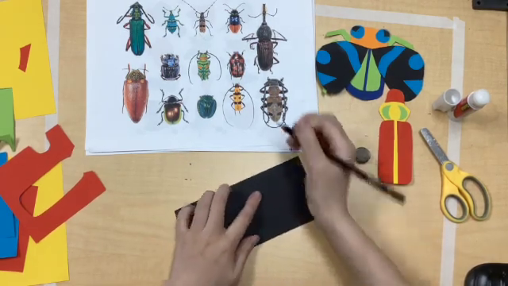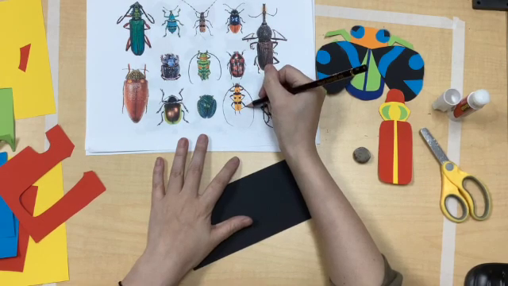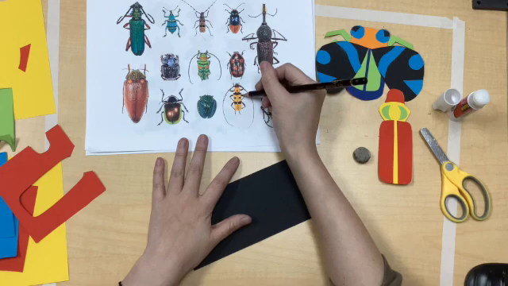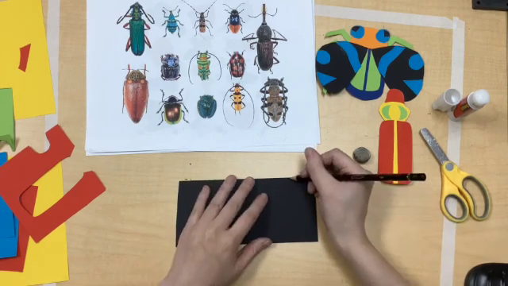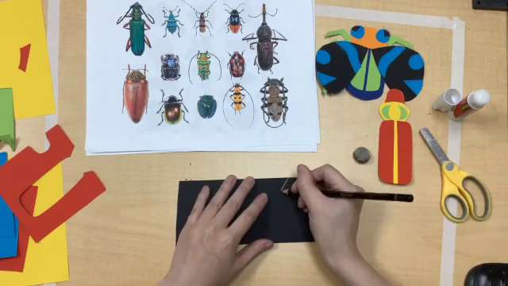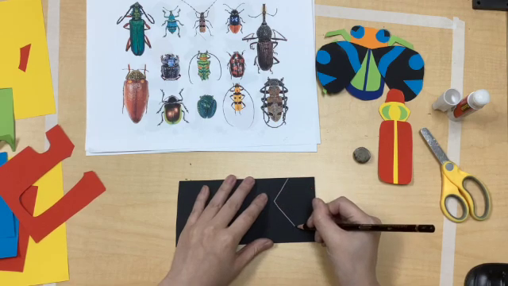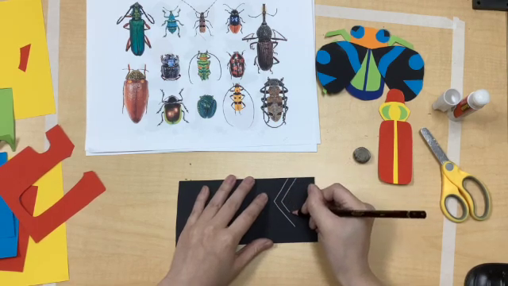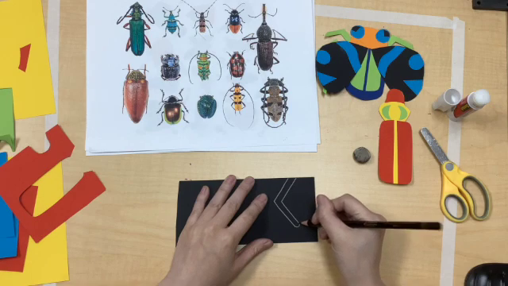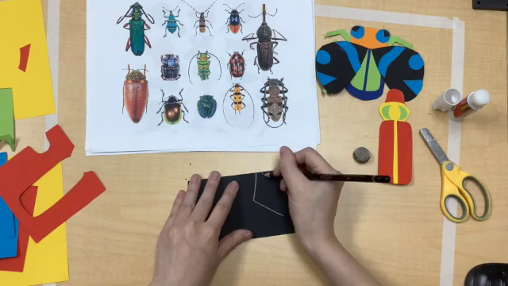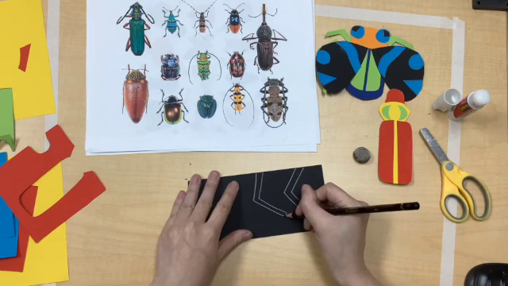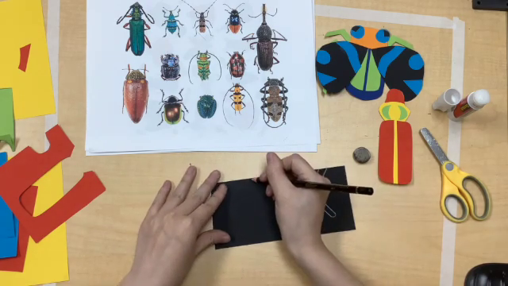What kind of shape are the legs? Looks like it's a triangle. Is it a full triangle? It's a double line triangle. Okay, so let me do over here. I'm gonna make a triangle and a double line. Close the little foot. Triangle, double line, close the little foot. Maybe this one I'll do a little funny.